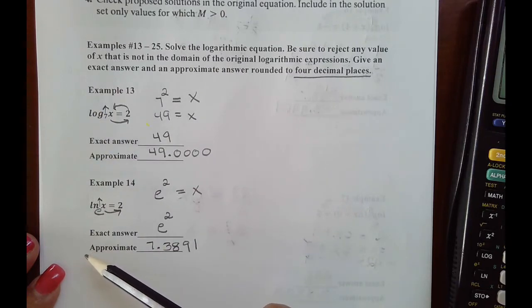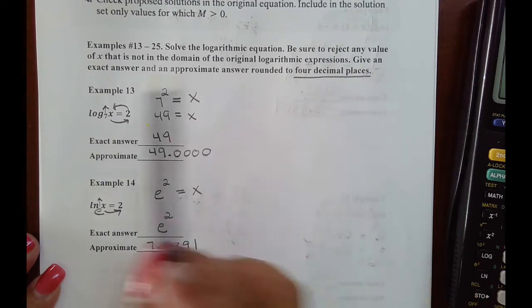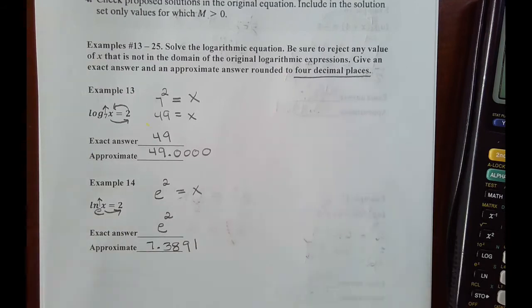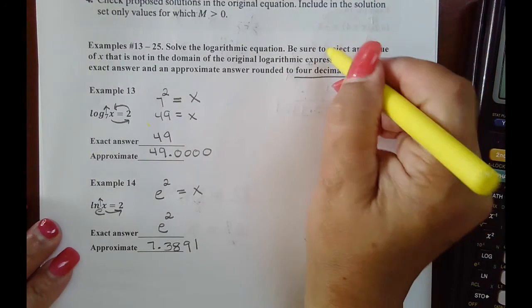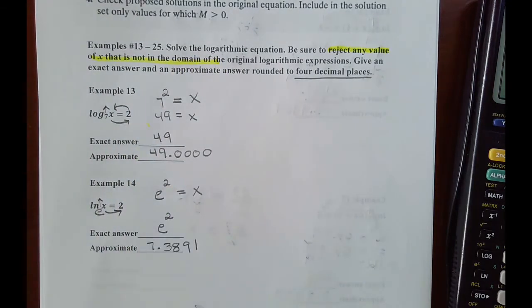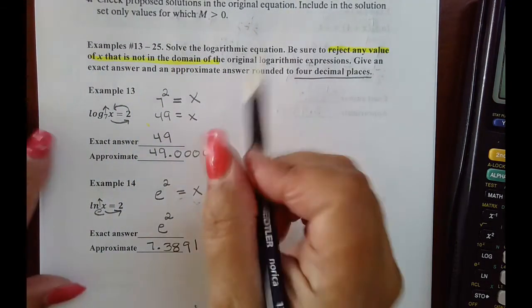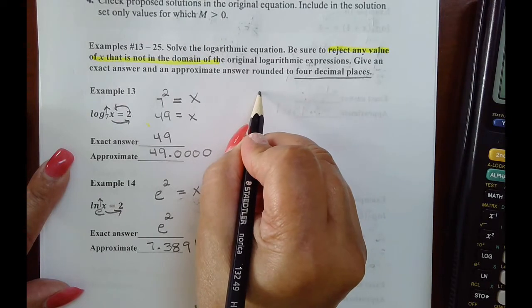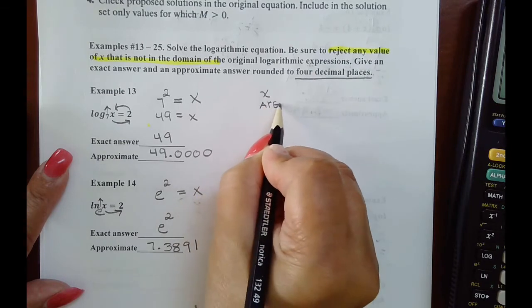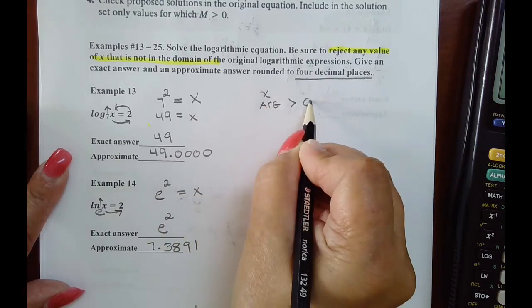These are the ones where you have to reject any value that is not in the domain, which means, what does that really mean? Rejecting any value that is not in the domain. It just means that the answer that you get for x, that value, which is also known as the argument, has to be greater than 0.